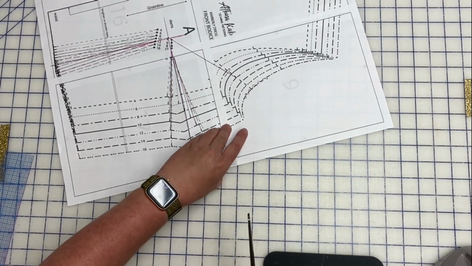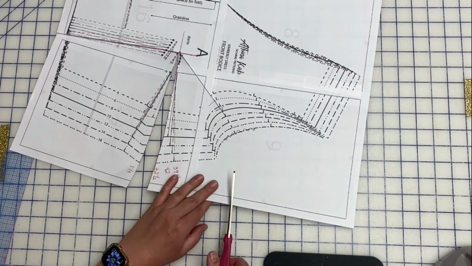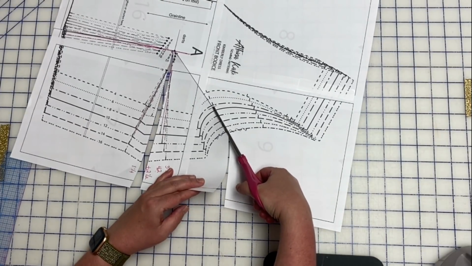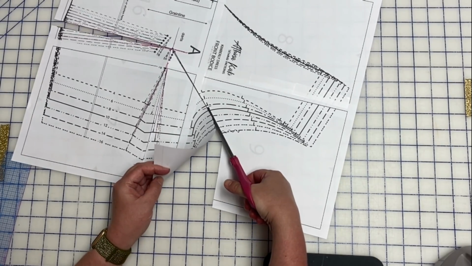Don't want to go all the way through there, so we're leaving a hinge point there. And then I'm going to cut down through this seam allowance so that there's a hinge point there.